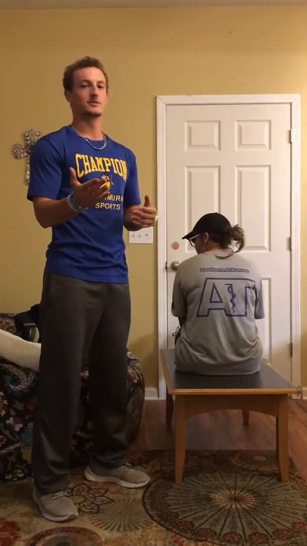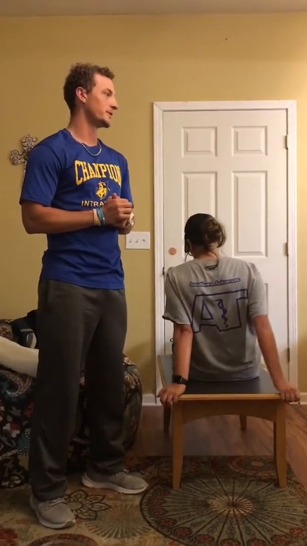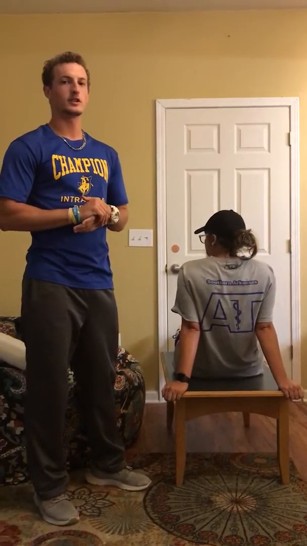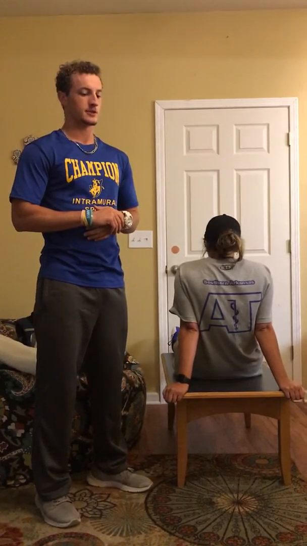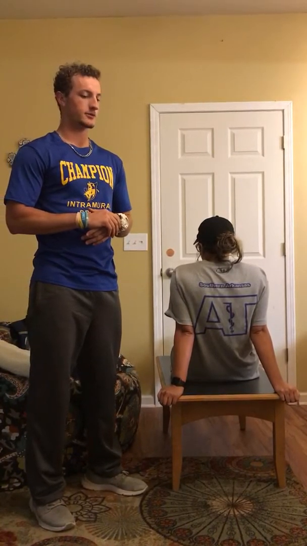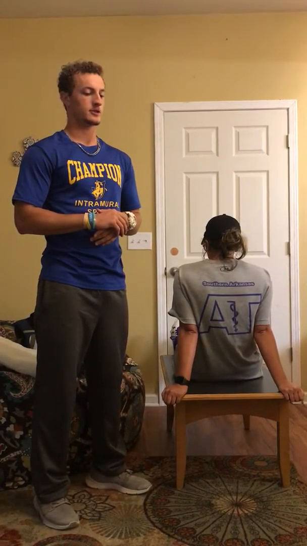Symptoms of this type of condition would usually be pain with getting out of bed, or there might be some mild swelling and mild bruising, which could occur from the fall.